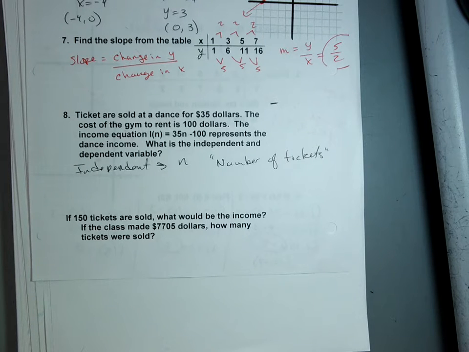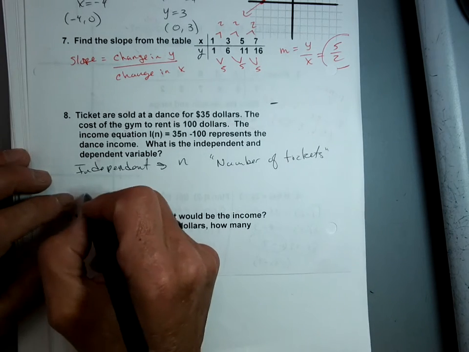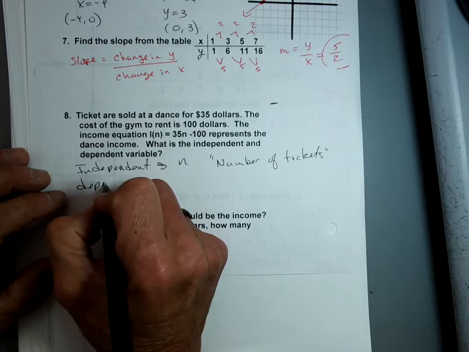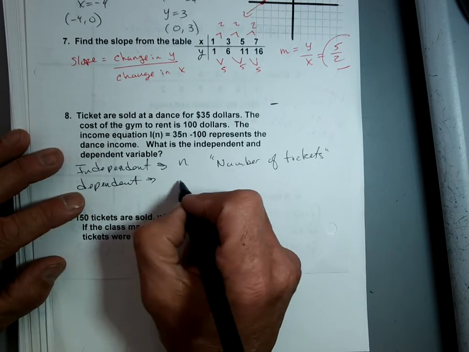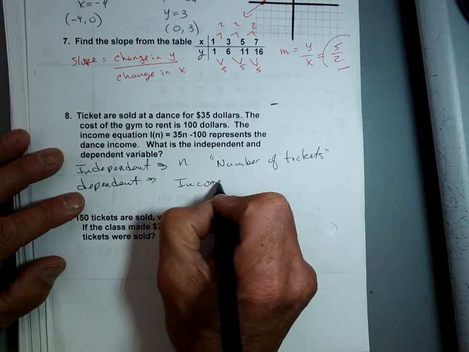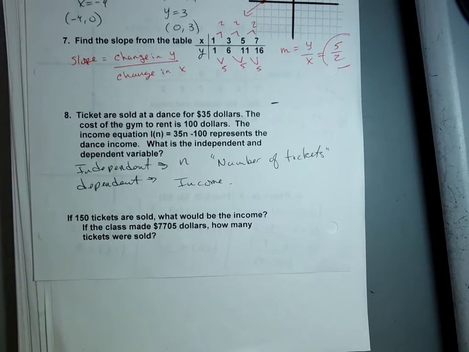So that's my independent variable, right? I can decide. Now the price is dependent on how many tickets I buy, right? Does that make sense? So the dependent variable is the price, or the income. So I can choose independently how many tickets to buy. That's my independent variable. But the income is dependent on how many tickets I buy.